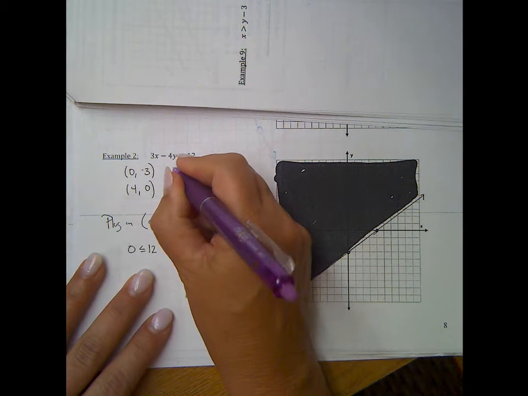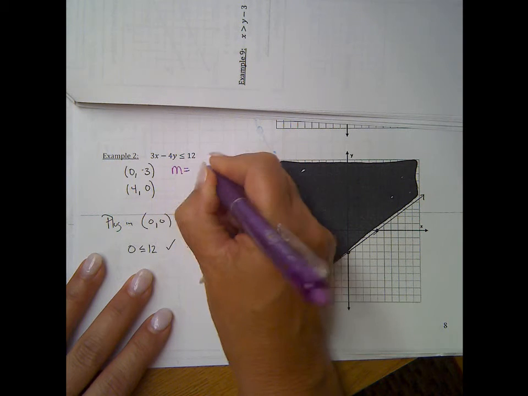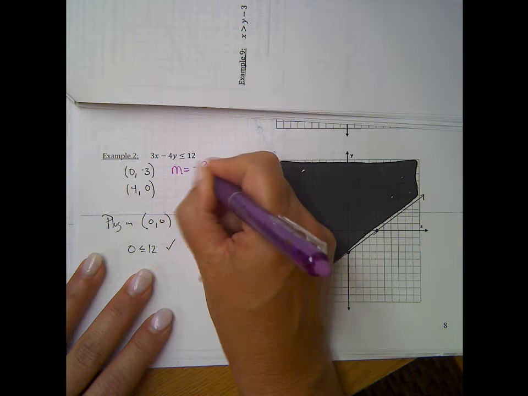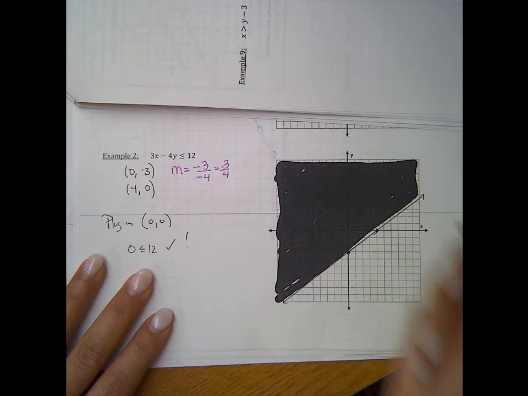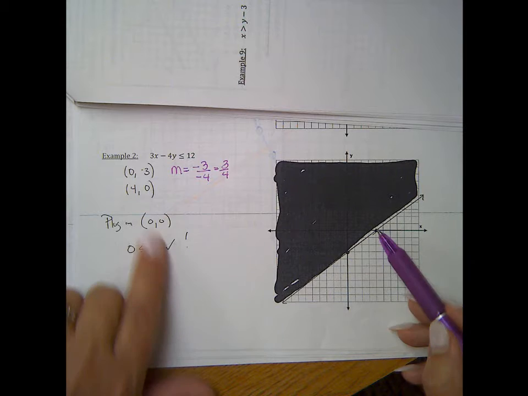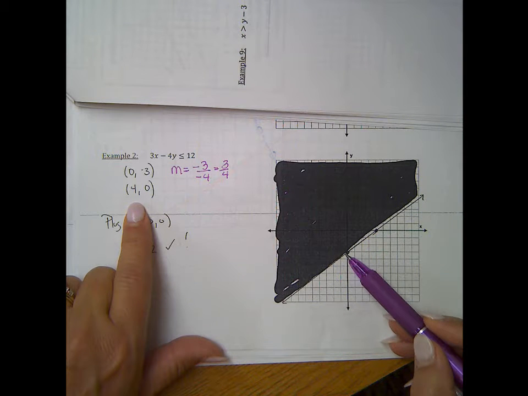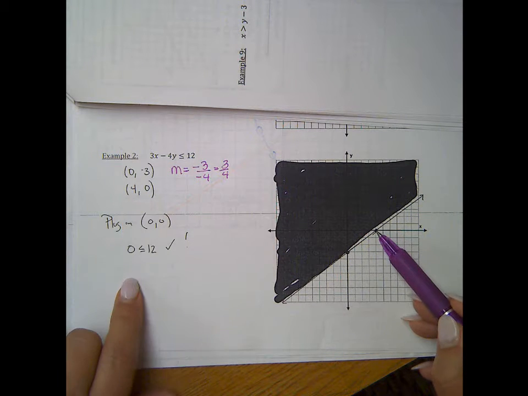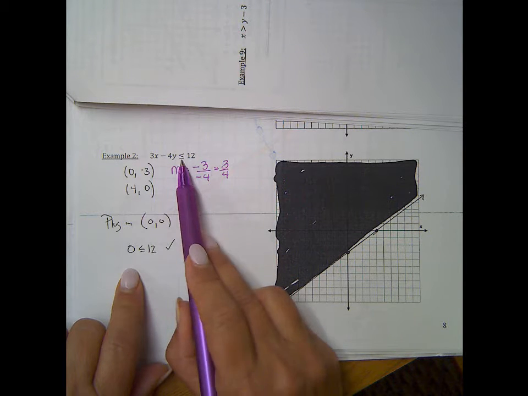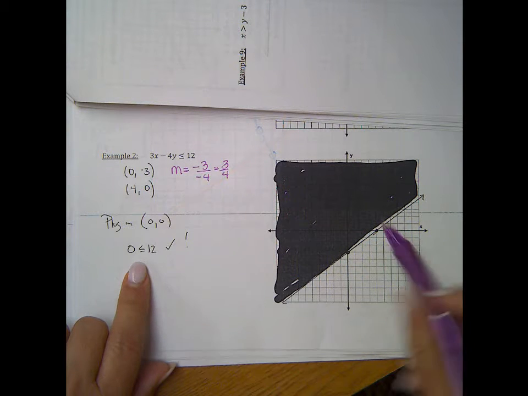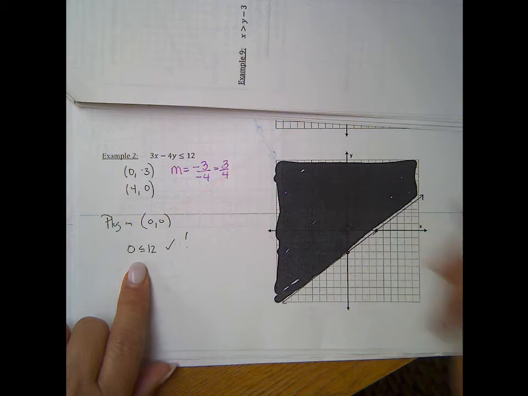The slope is negative a over b, which would be negative 3 over negative 4, which I could use also if I wanted to. Don't have to. So I plot the 2 points, (0, negative 3) and (4, 0). I plugged in (0, 0), and I got 0 is less than 12, which is true. So I shade where that (0, 0) is. Not hard at all. Okay, flip on over to the next page.